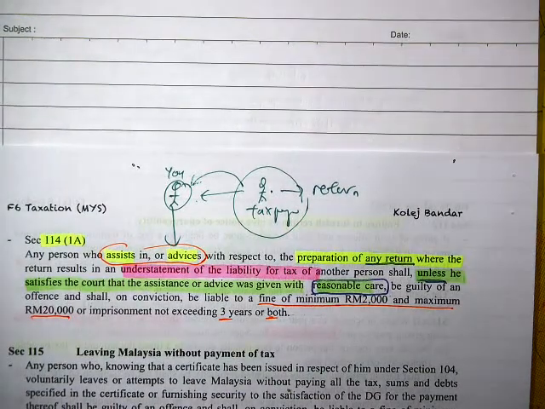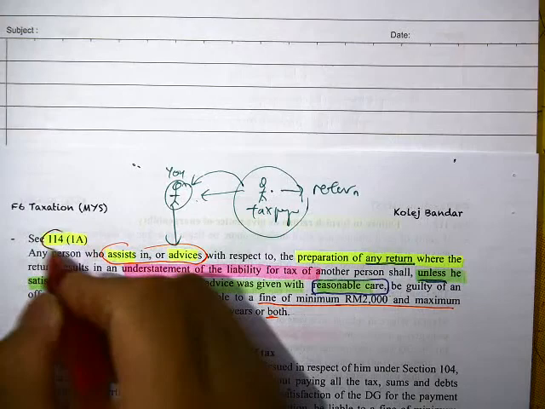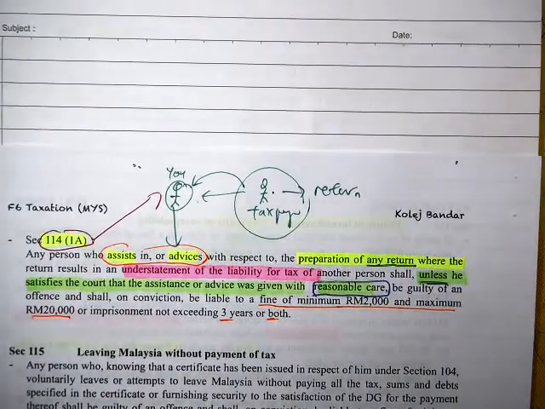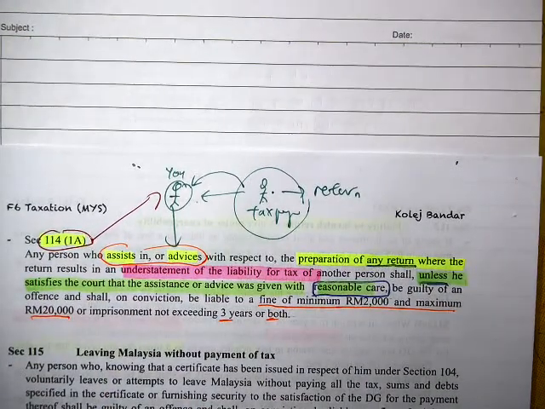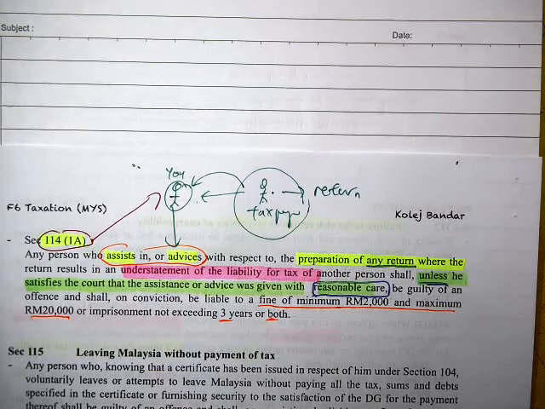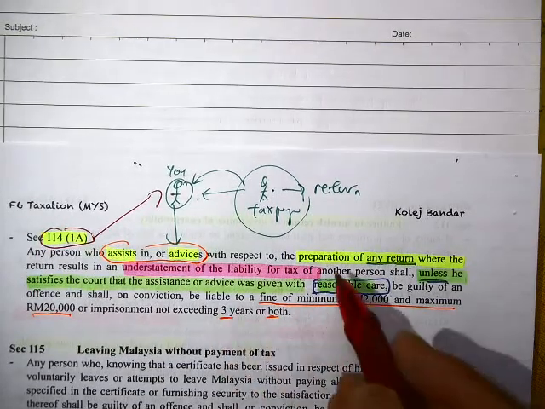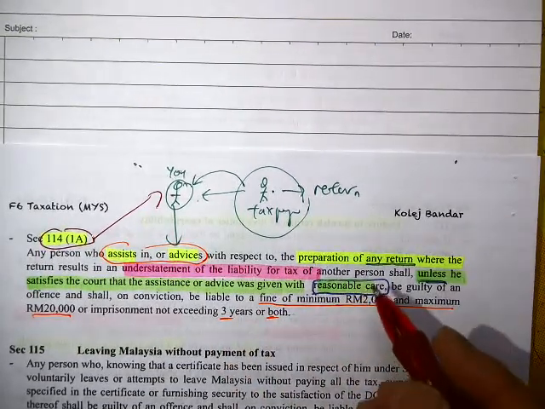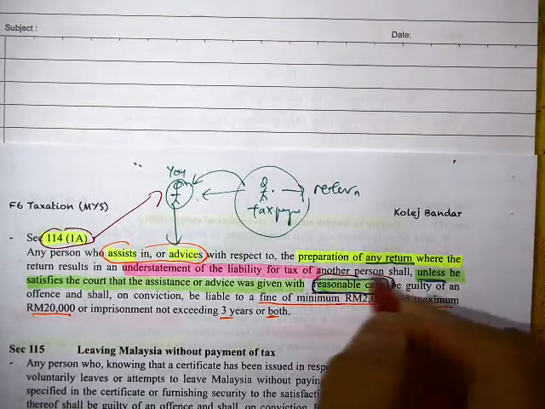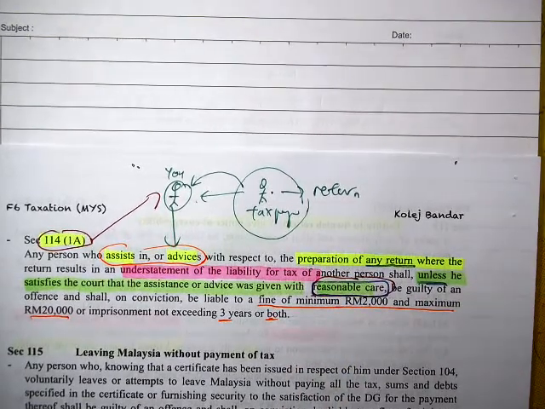I don't know one. The guy teach me, do this, do that. Now, then the government can use 1141A to charge you. But to charge you, the government will have to prove that, you have to prove that you're not guilty if you have given reasonable care. Now, what do you mean by reasonable care?